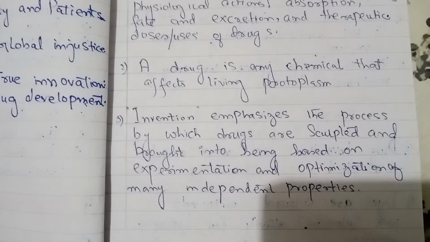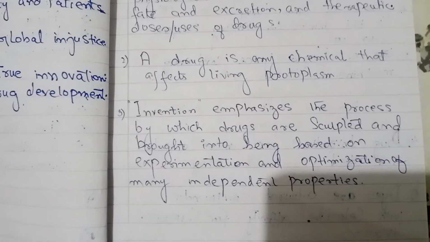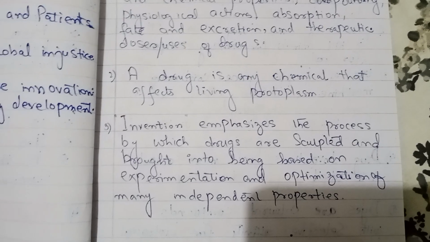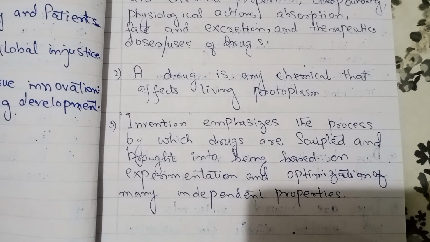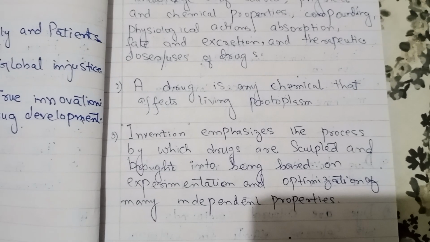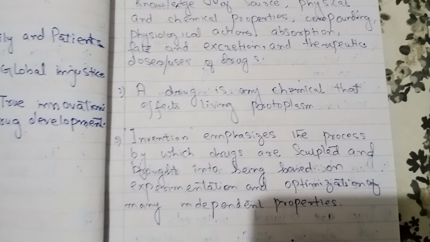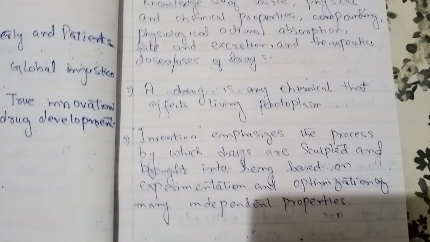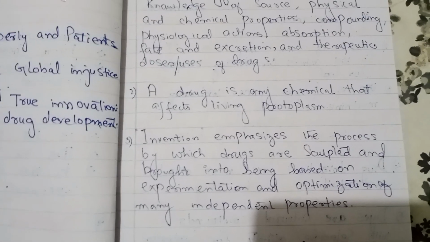Number 3: invention emphasizes the process by which drugs are sculpted and brought into being, based on experimentation and optimization of many independent properties. Invention is a more specific term than discovery.